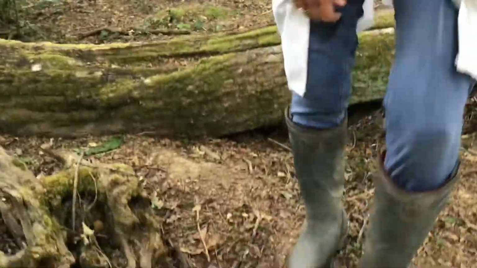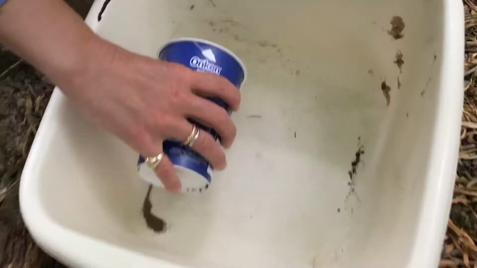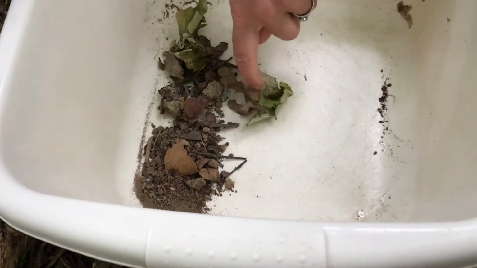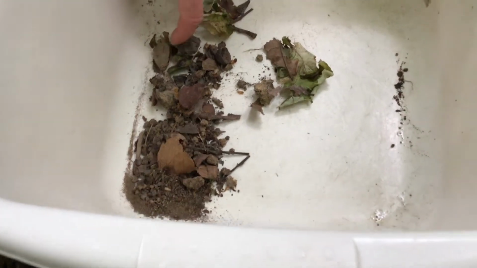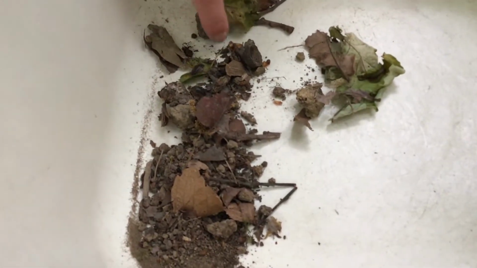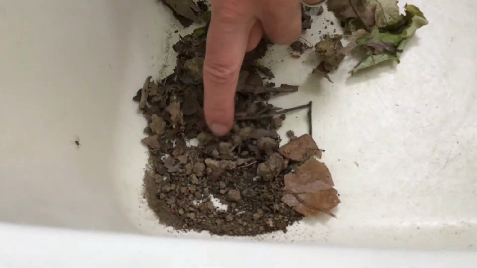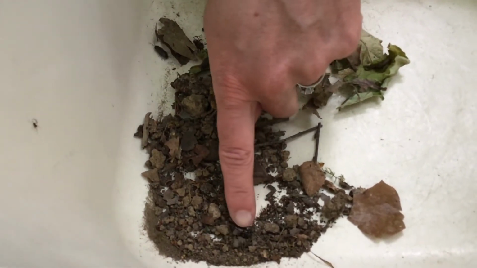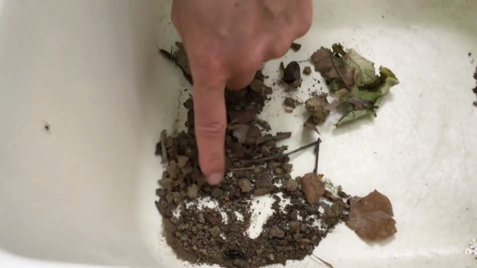So we're now into the woods. Let's have a look at the pitfall trap here. Oh, I say. Look at all those wood lice. Can you see here and here? Let's just move this around a little bit, very gently, so we don't disturb them. That's a beetle there. Did you see that? It was playing dead.